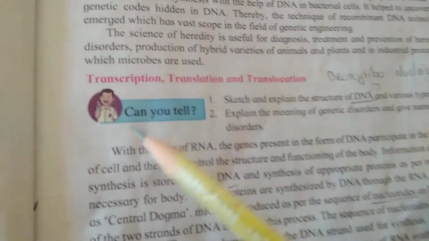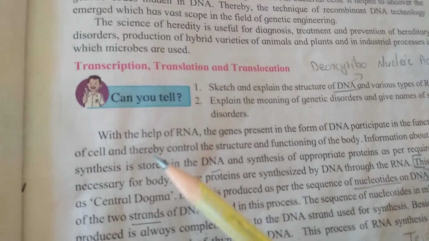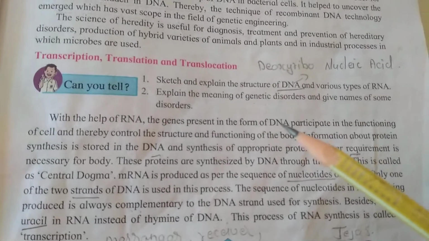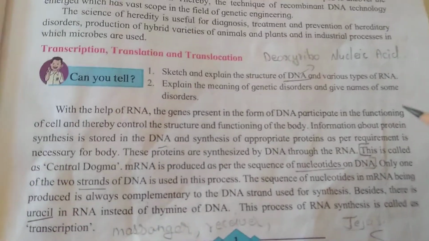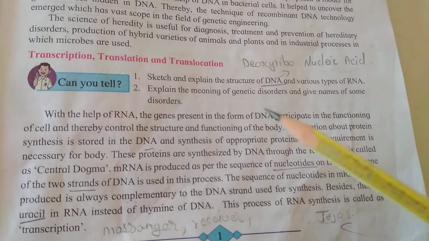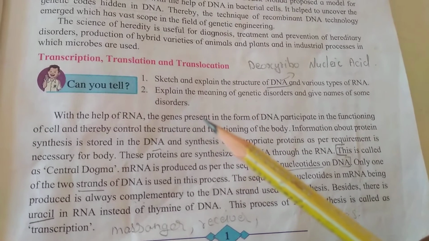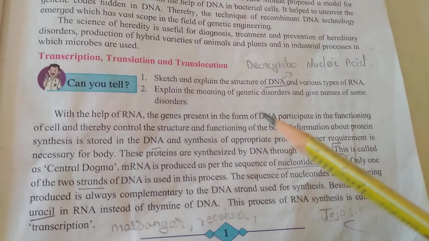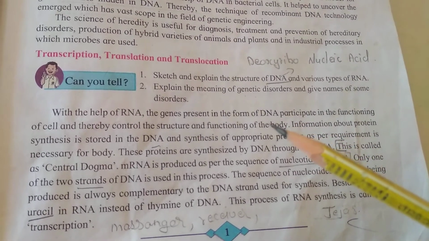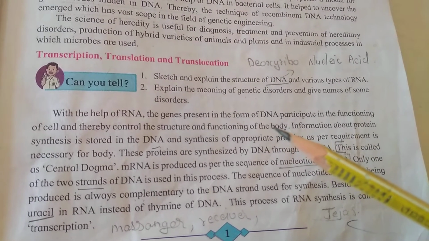So let's start the topic transcription. With the help of RNA, the genes present in the form of DNA participate in the functioning of the cell and thereby control the structure and functioning of the body.